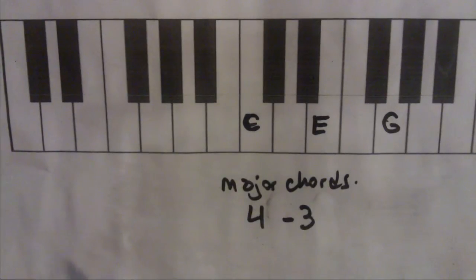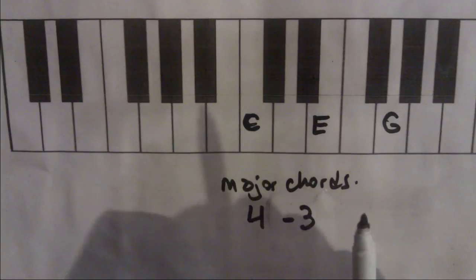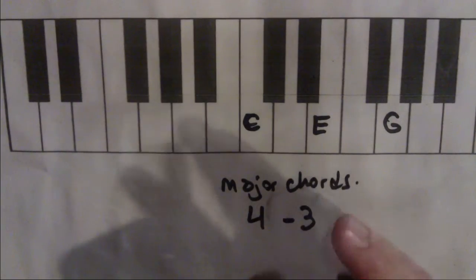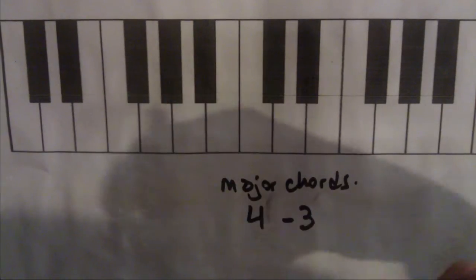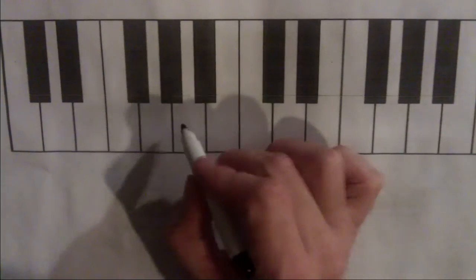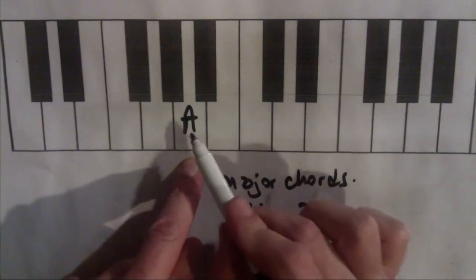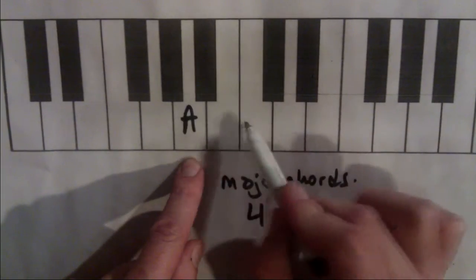For example, we're going to play it, and it really sounds like a major chord if you are familiar with the sound of a major chord. Suppose I want to create a major chord starting from A. Then I go with the structure of 4, 0, 1, 2, 3, 4.